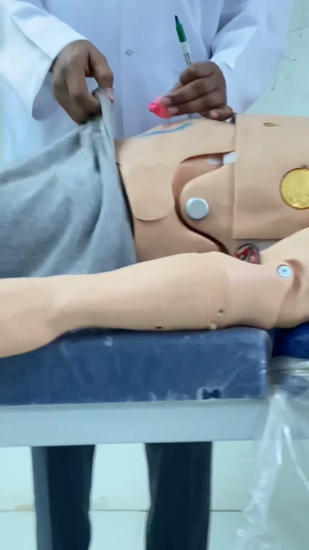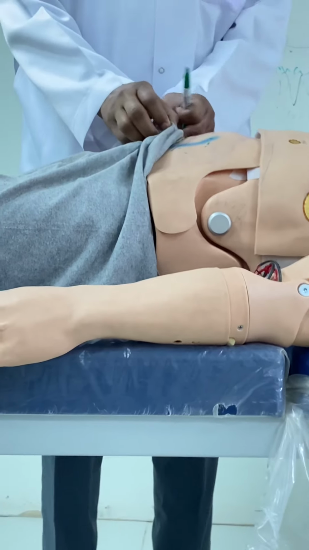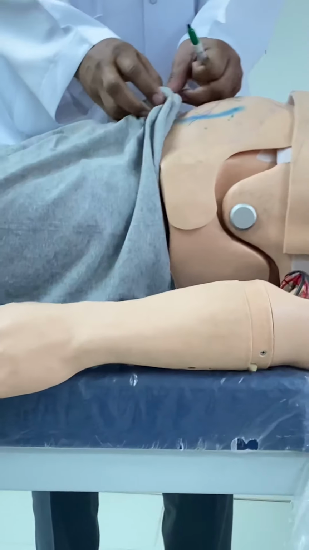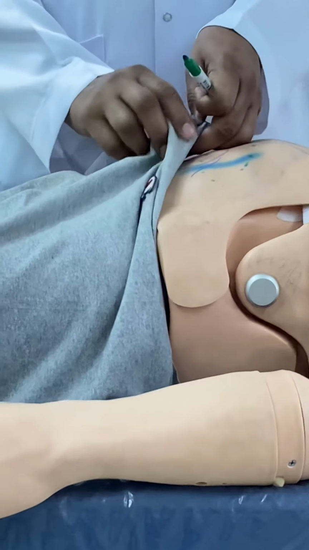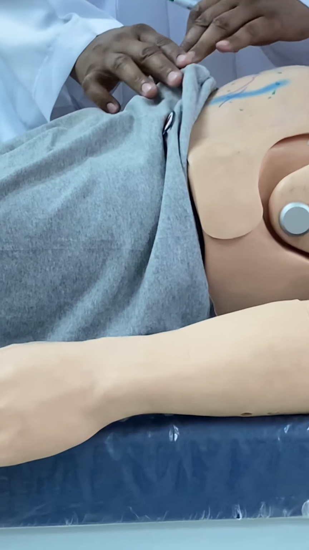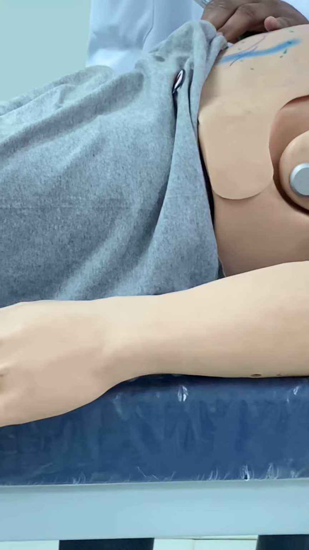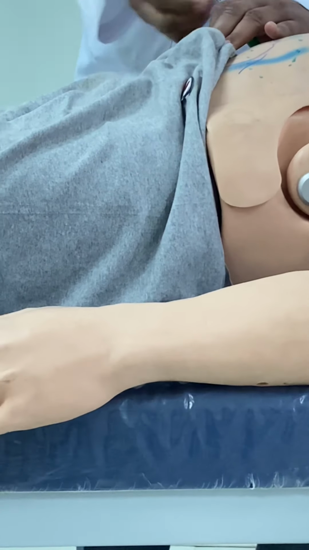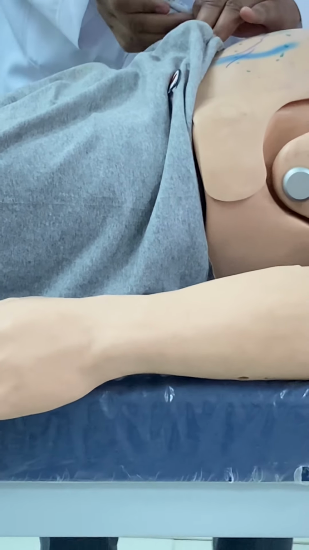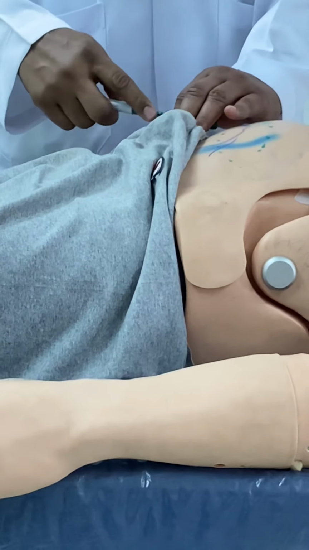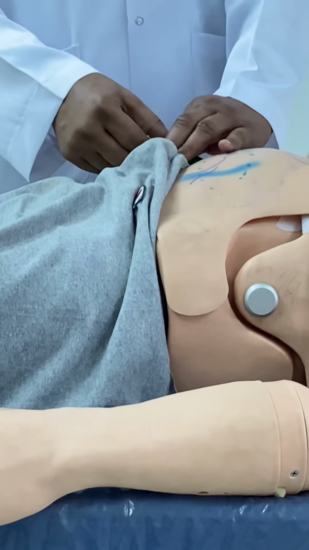In lumps in the abdomen, if I want to know whether this lump is intra-abdominal or extra-abdominal, what to do? The lump is here and I don't know whether this lump is in the anterior abdominal wall or it's coming from the peritoneum down. How to know? You have to contract the abdominal muscles.